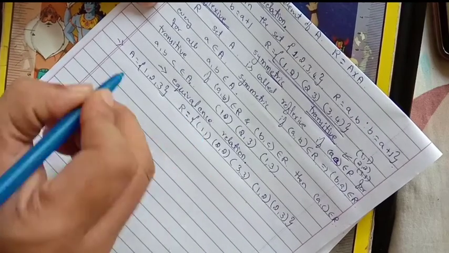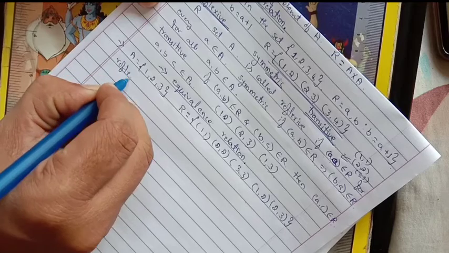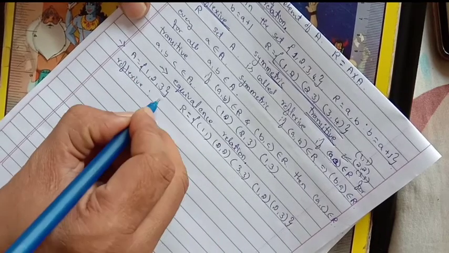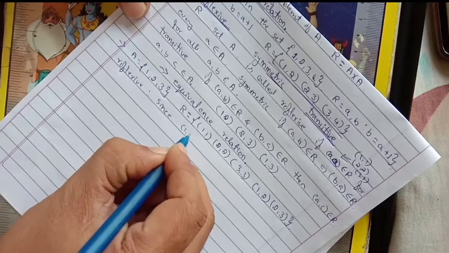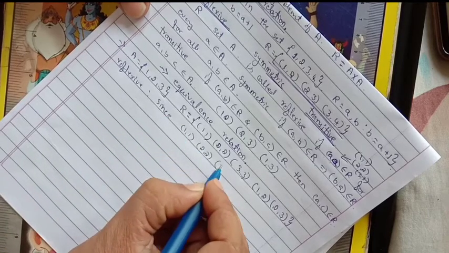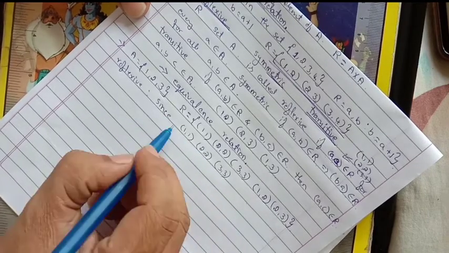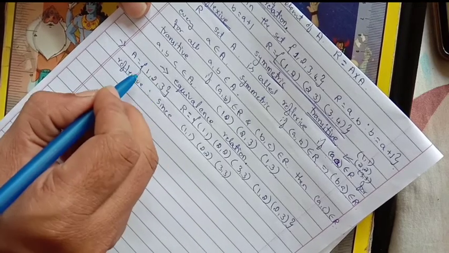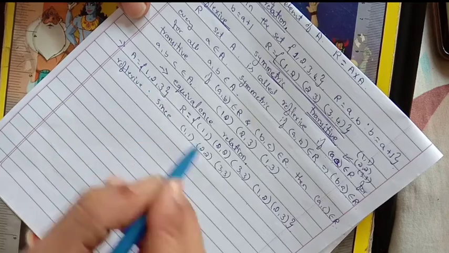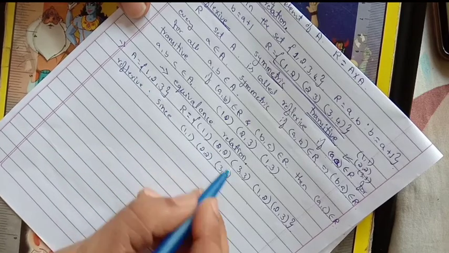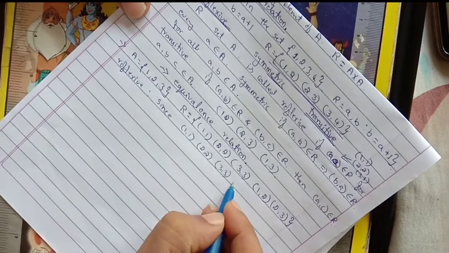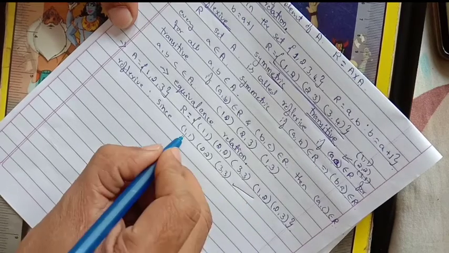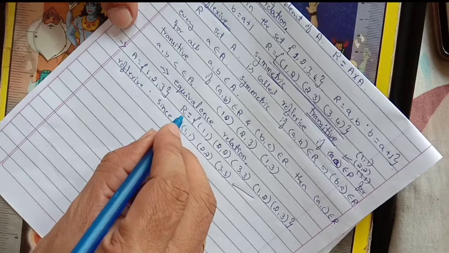So (1, 1) is there. Now for reflexive, what should it be? Reflexive, since (1, 1), (2, 2) and (3, 3) are there, right? 1, 2, 3 are the elements of the set, so it should have (1, 1), (2, 2) and (3, 3). All of these are there, so it is reflexive. Why? All these pairs are there in R.